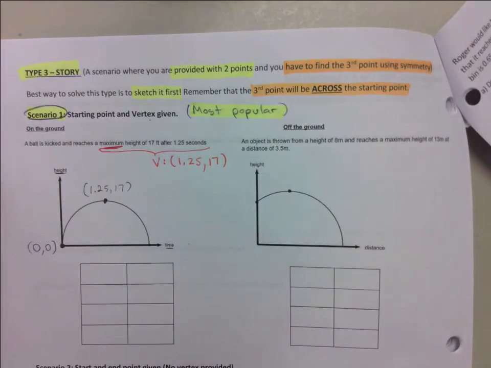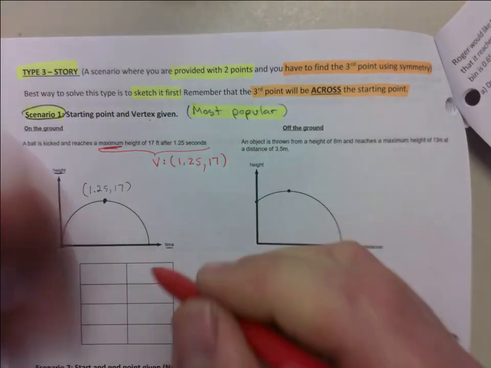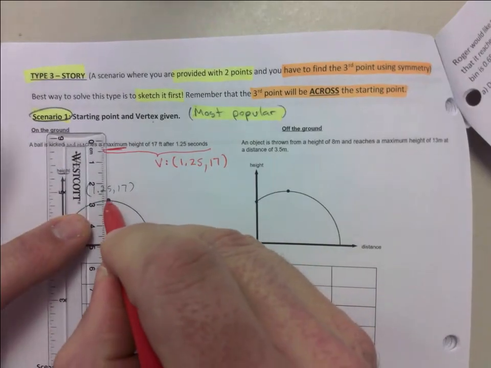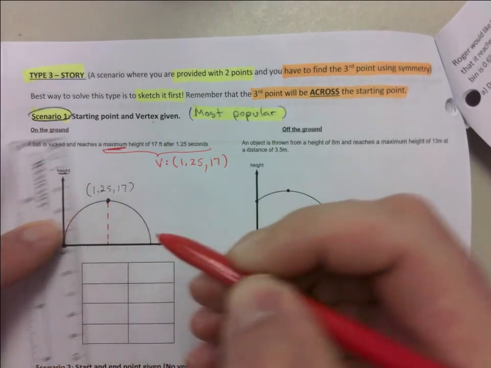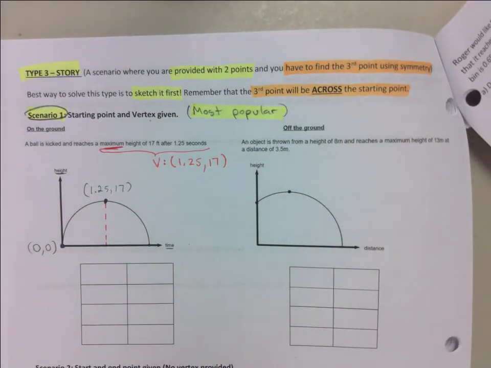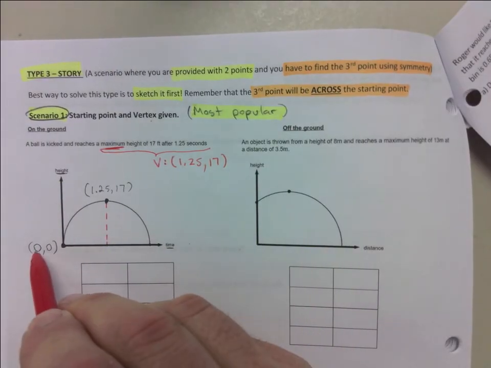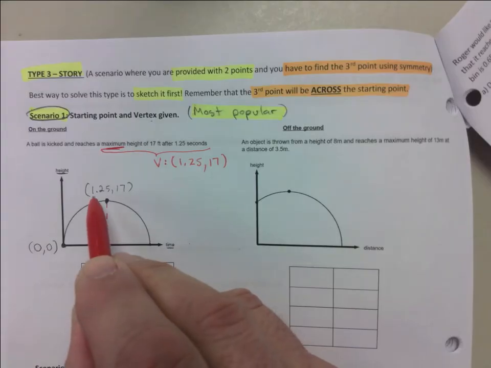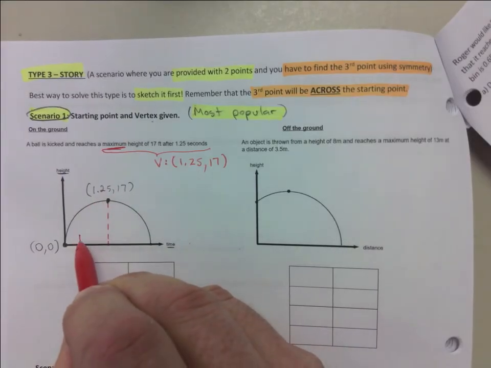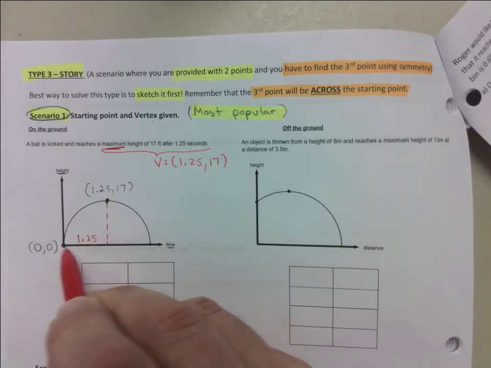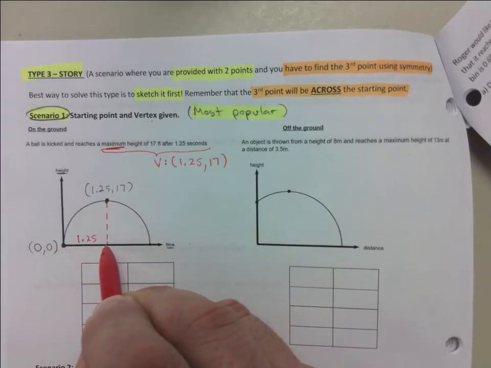And now I want you to think of symmetry. I'm going to tell you that the vertex, as you recall, splits our parabola in half, right? There's that axis of symmetry. So there's a couple of ways you can handle this. You can say that from my starting point to the center is how many units along the x-axis? 1.25, right? It takes 1.25 seconds to get to the middle along the x-axis.